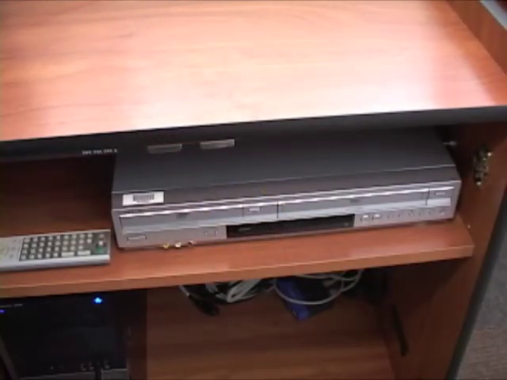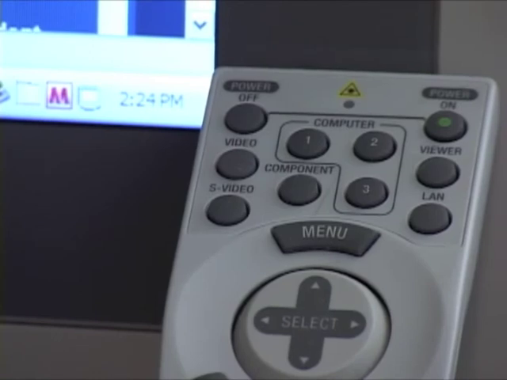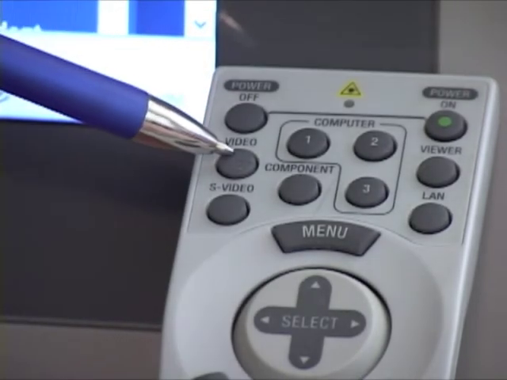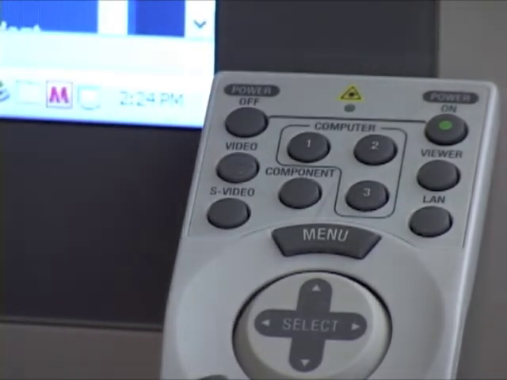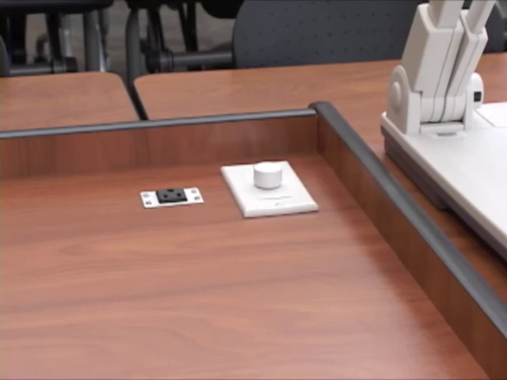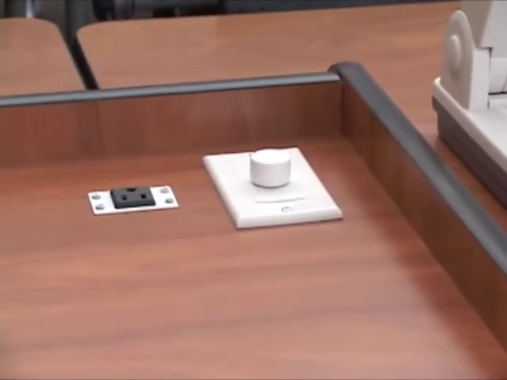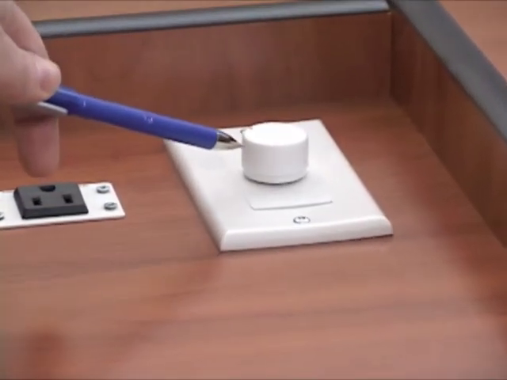Next, to use the DVD VHS player in the smart cabinet, follow these simple steps. Point the VPU's remote control at the front or back of the VPU and press the video button. Sound is controlled by the same volume knob that we use to control sound for the YouTube video.